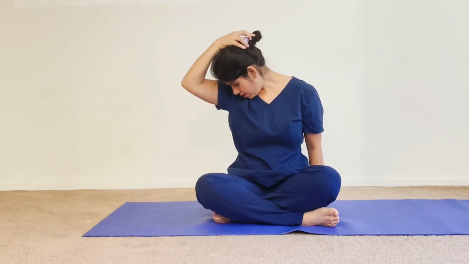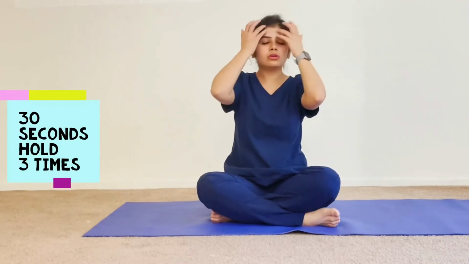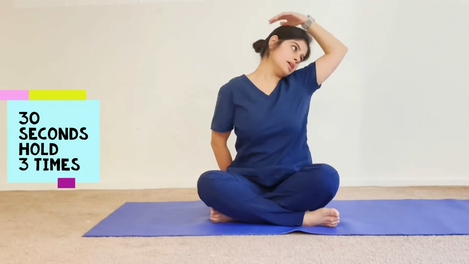Okay? Hold it for 30 seconds. We do it for 3 times. You'll feel the stretch here in this direction. You do it the same way for the opposite side as well.